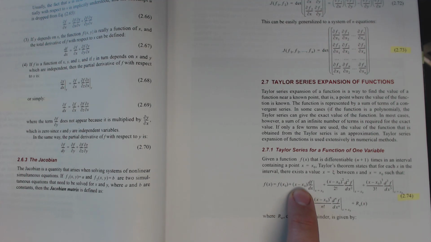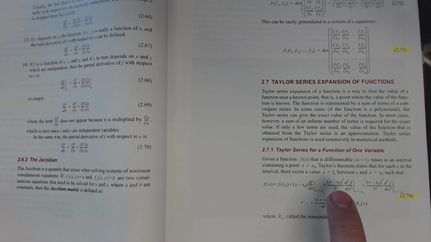You're going to travel some distance, x minus x naught. That'll be a distance. Maybe it's 0.1, maybe it's a foot, whatever. Who knows what length scale you're solving a problem in. But it'll be a distance times the derivative of the function taken at x naught. And then to add a second term, the second derivative would be the distance squared divided by 2 factorial times the second derivative taken at x naught, the point you started from.